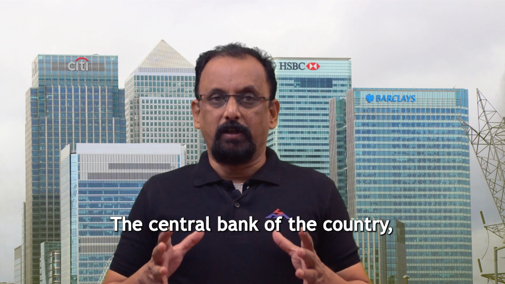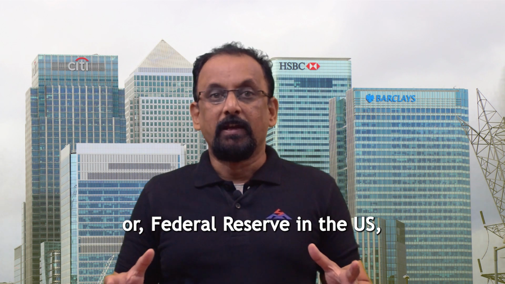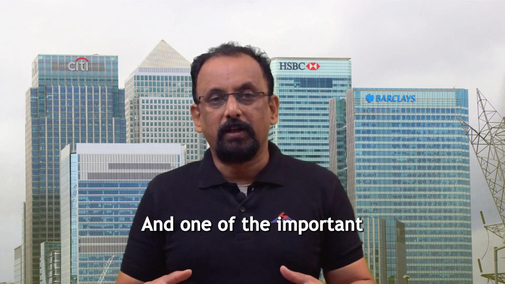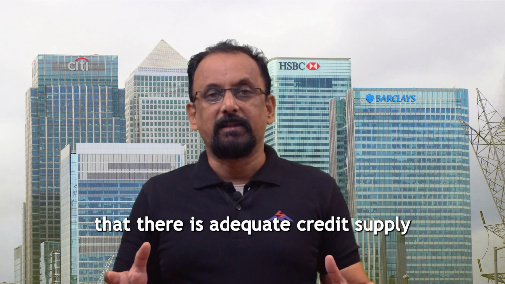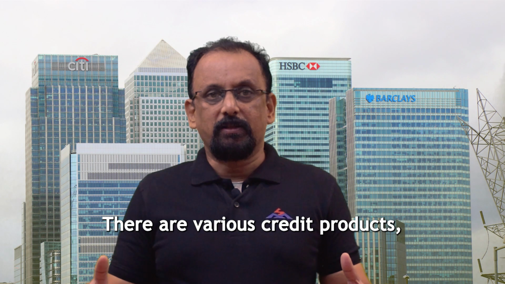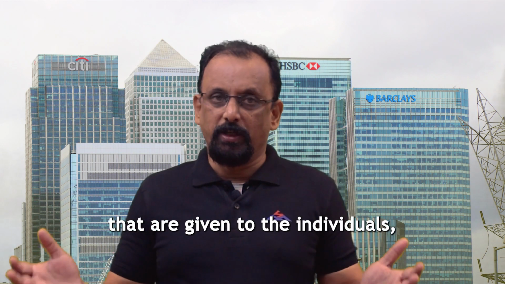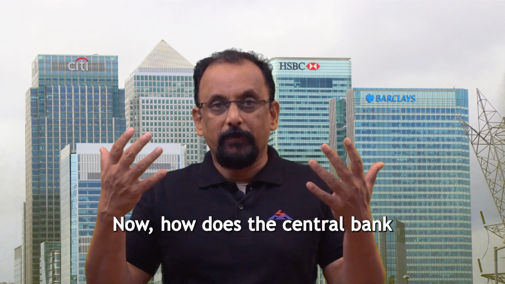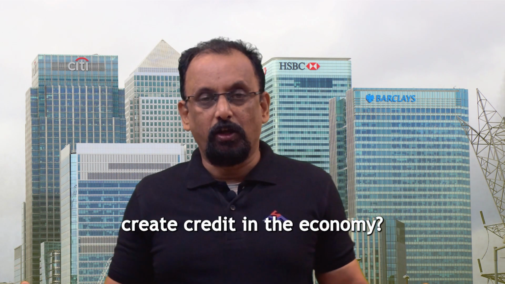The central bank of the country, Reserve Bank of India in India's case, for example, or Federal Reserve in the US, has a very central role to play in the economic management. And one of the important aspects of economic management is to make sure that there is adequate credit supply for businesses as well as for individuals. There are various credit products, for example, term loans, working capitals that are given by the banks, and even personal loans that are given to the individuals, or home loans, vehicle loans, etc. Now, how does the central bank of a country, for example, Reserve Bank of India, create credit in the economy?